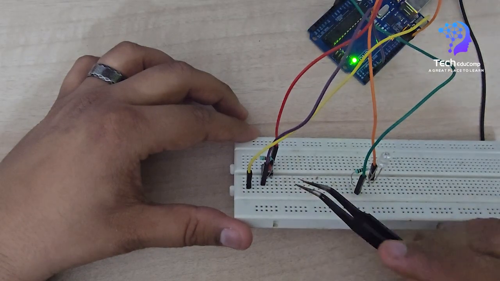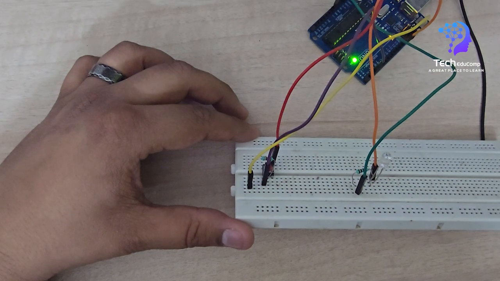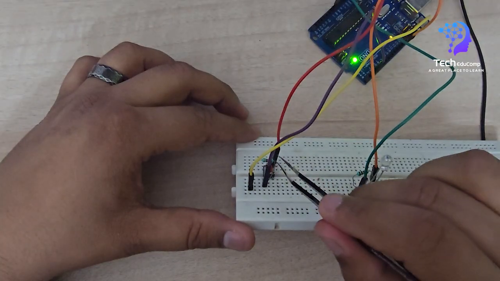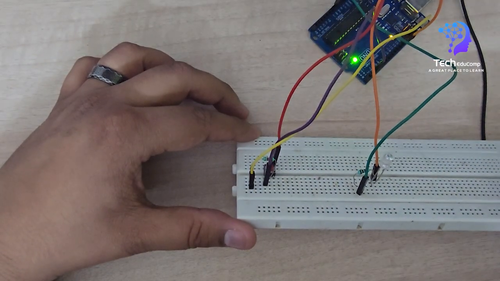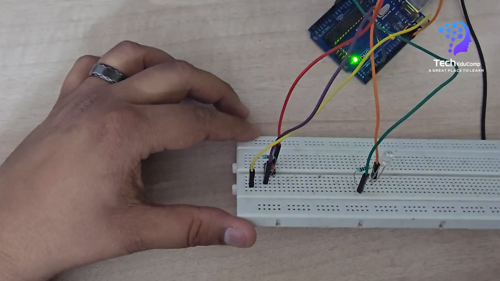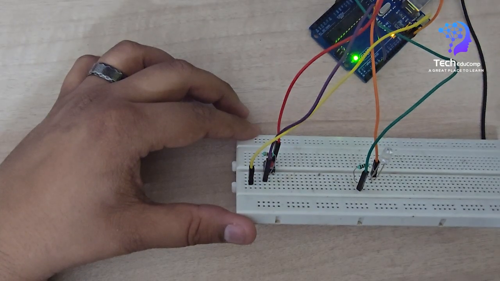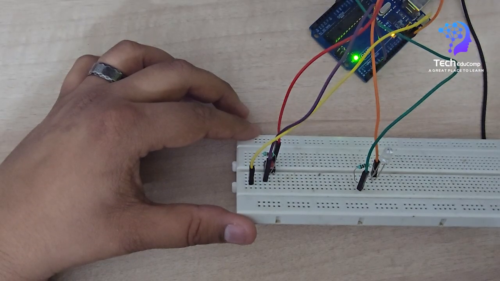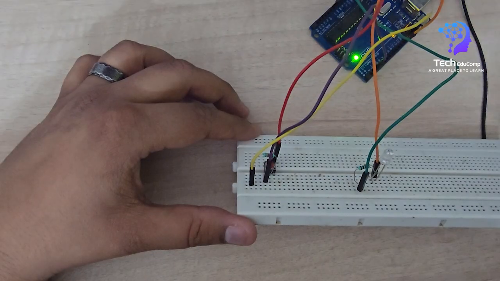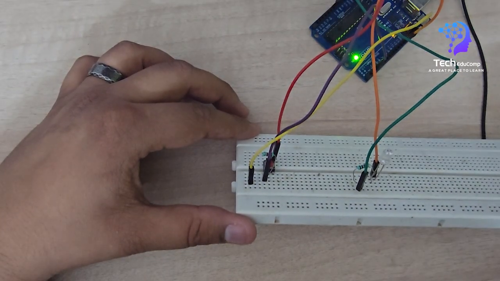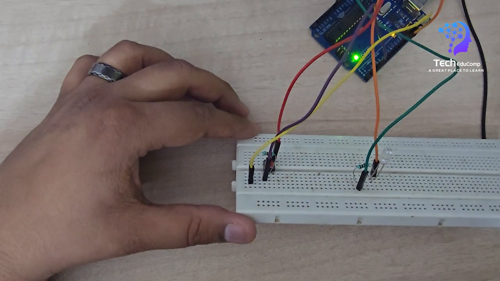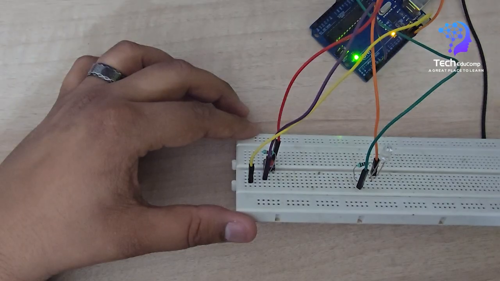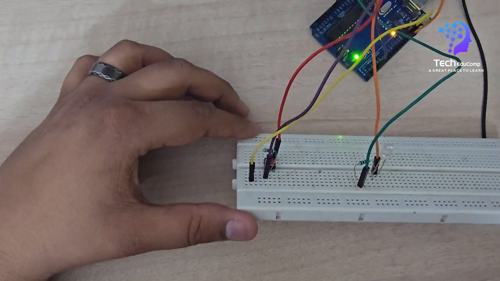Why do we connect a resistor at the same terminal? This is to define a stable logic level. This resistor, which is a 1K resistor, prevents the Arduino input from floating when the button is not pressed. If the button is not pressed, the resistor forces the pin to read a known value, whether it is a high value or a low value. When the button is pressed, the button overrides the resistor and changes the pin state. This ensures a reliable and noise-free button reading.